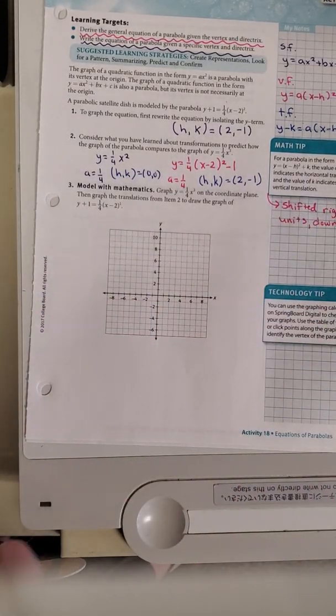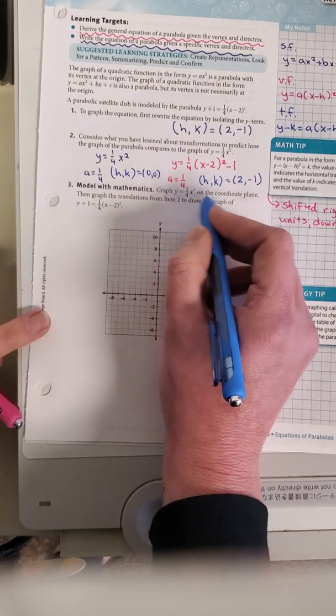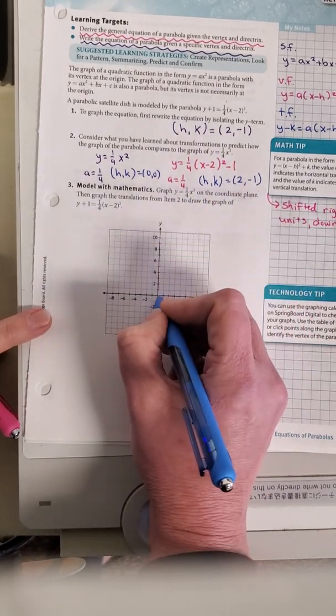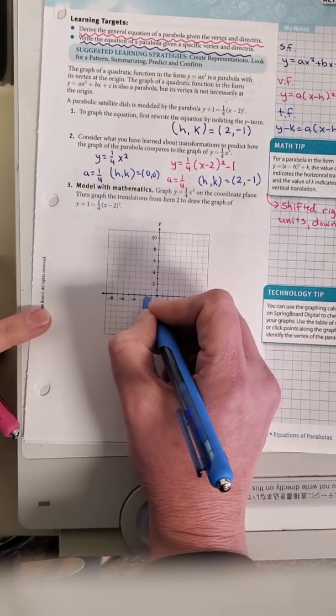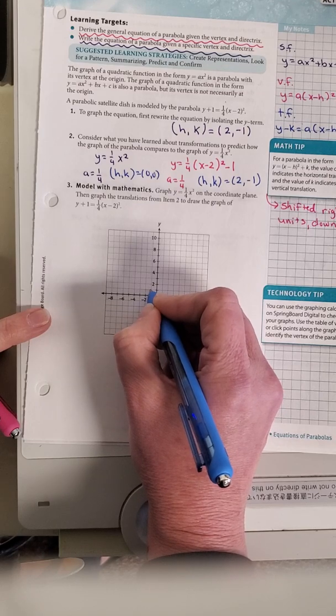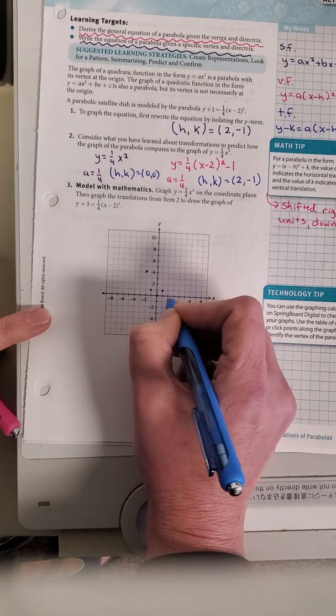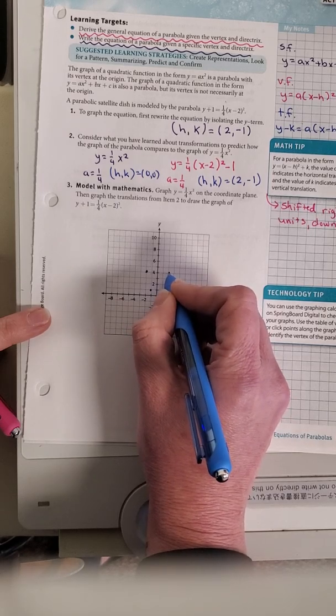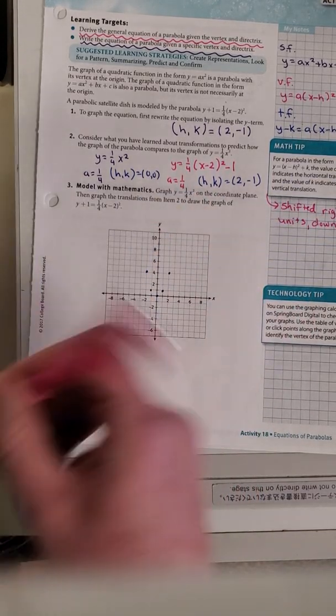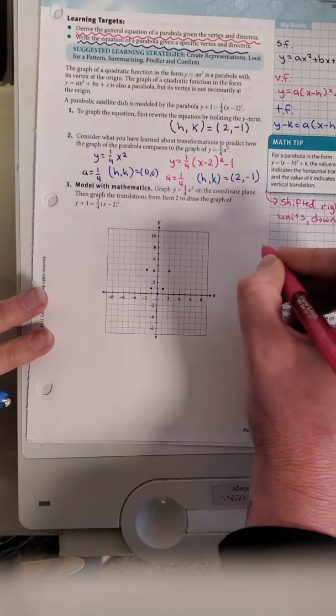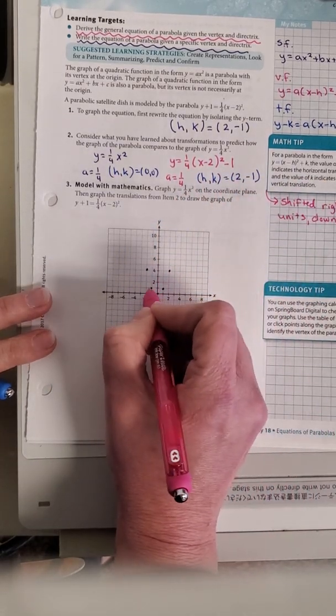All right, graph y equals 1/4 x squared on the coordinate plane. So just a refresher, the parent function is always 0, 0, -1, 1, +1, 1, and then -2, 4, +2, 4. And so if we're scaling our y values by 1/4, then each of these heights will be 1/4 as tall.